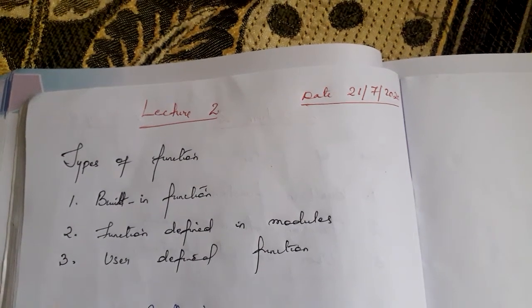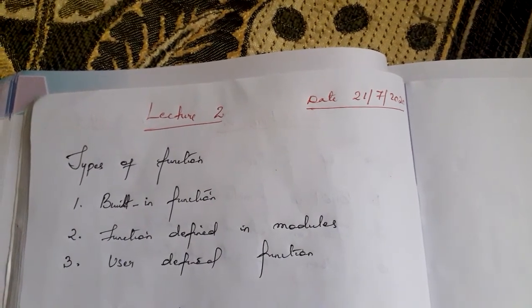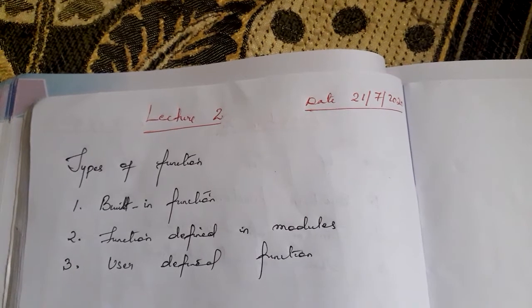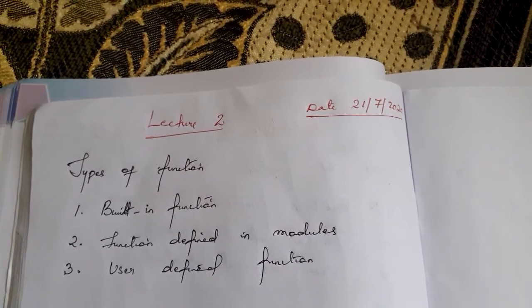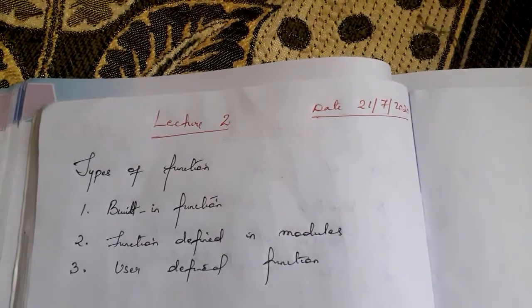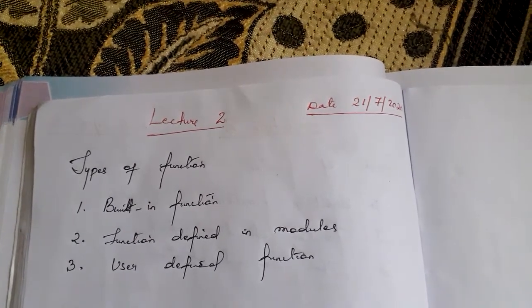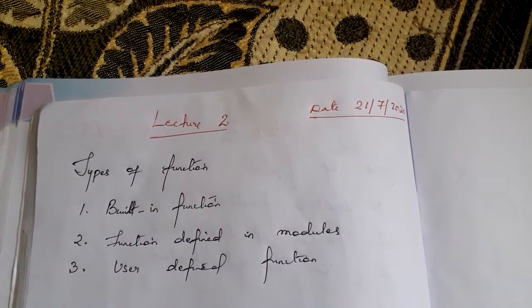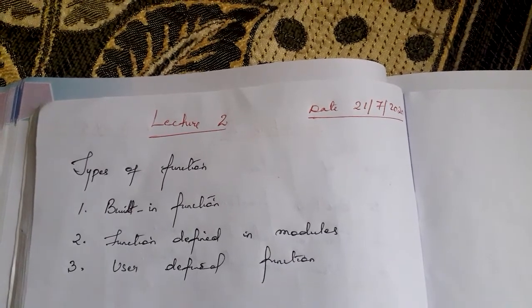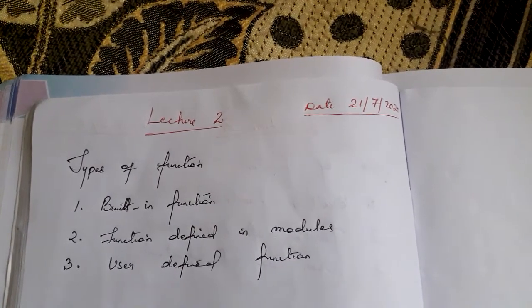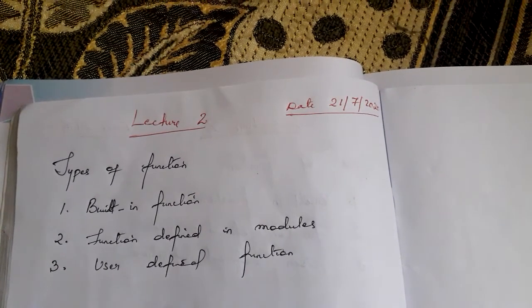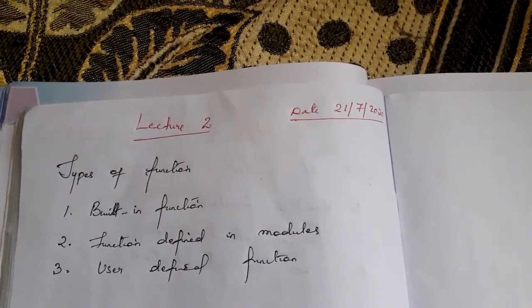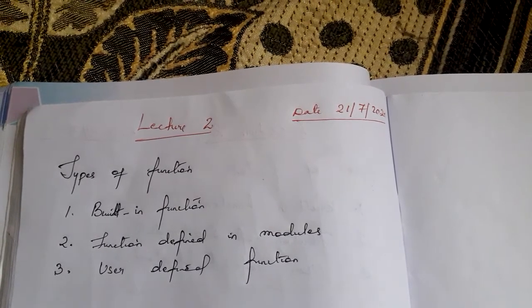Hello again, everyone. In the introduction of a function in the last class, we have already discussed the need for using a function, the properties of a function, and how to define a function, that is, the syntax we need to use to write a function. Likewise, we also discussed a function call, the link that connects the sub function with the main program.